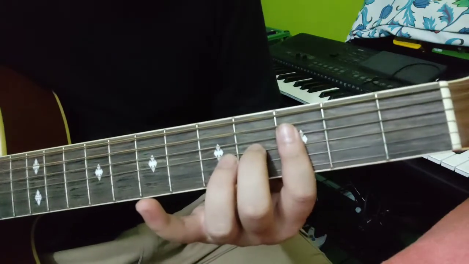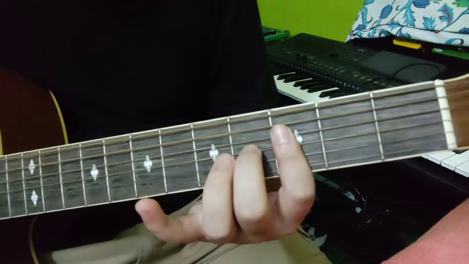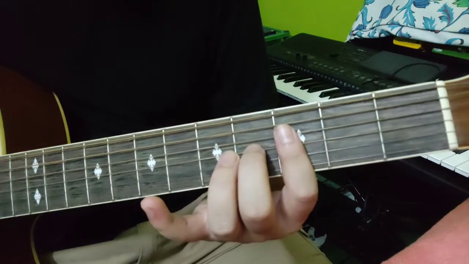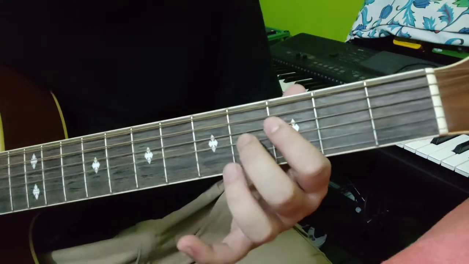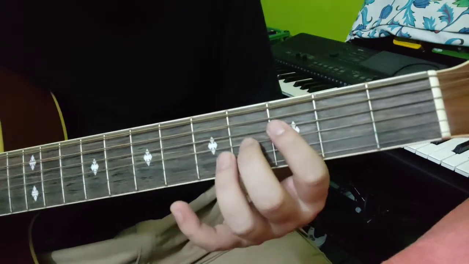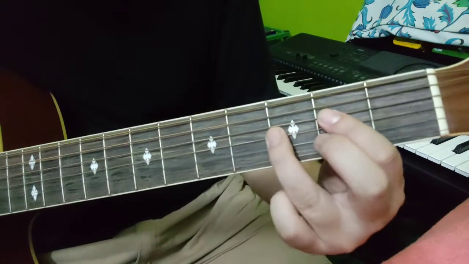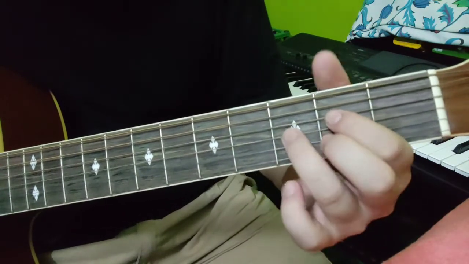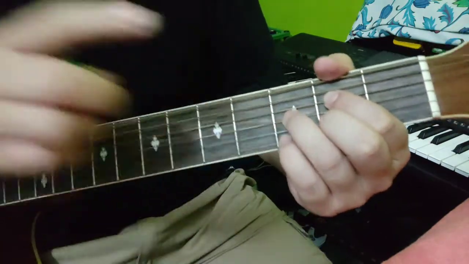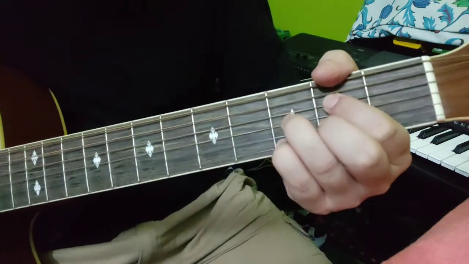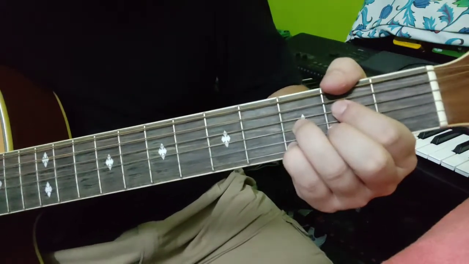So if I hold G diminished 7, other than the root note, every note will get flat. This is the root note, and this note will become flat. This will become here, this will become here, and this will become here. And the G note remains in the same position. So this is the G diminished 7.